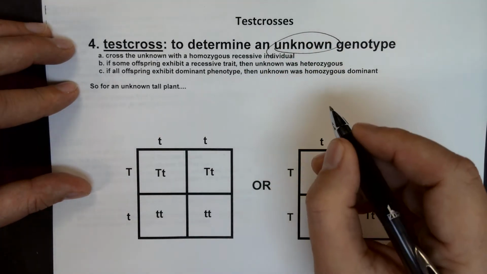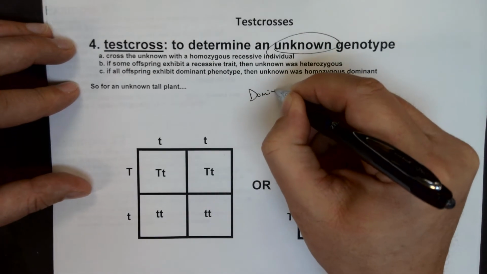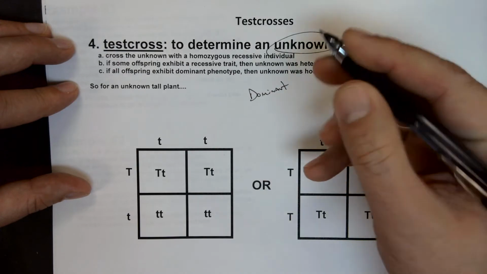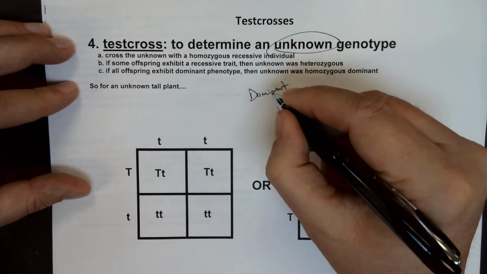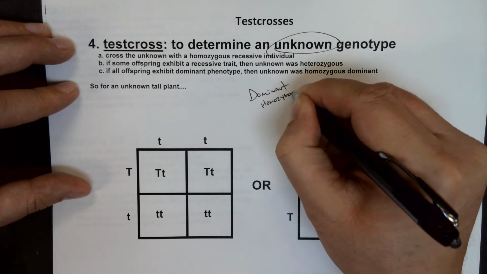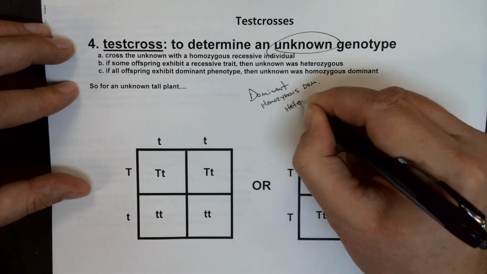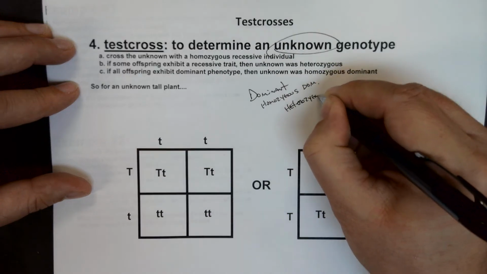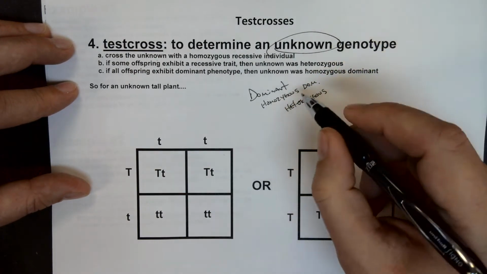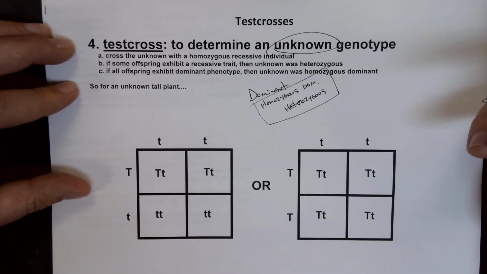An unknown has to be dominant, because a dominant can be either homozygous dominant or heterozygous, and we wouldn't know the difference because both would look the same.